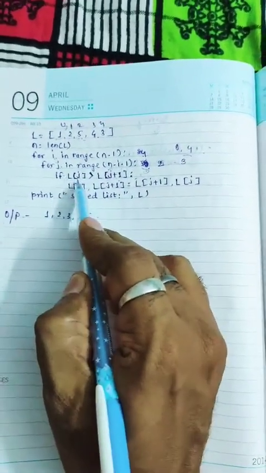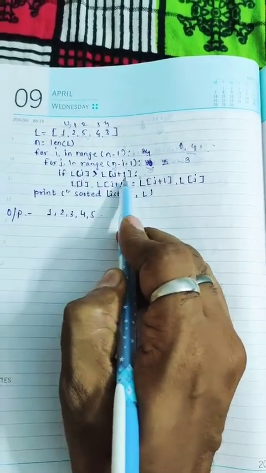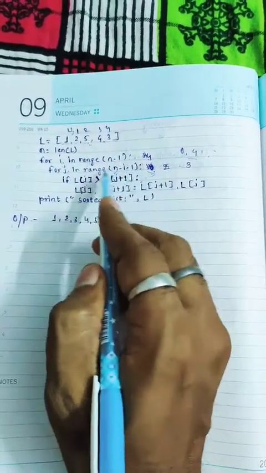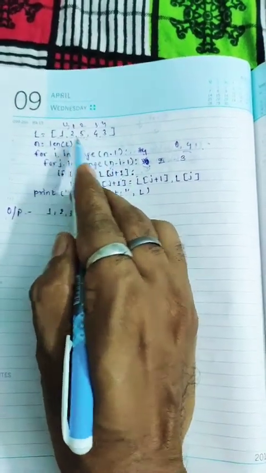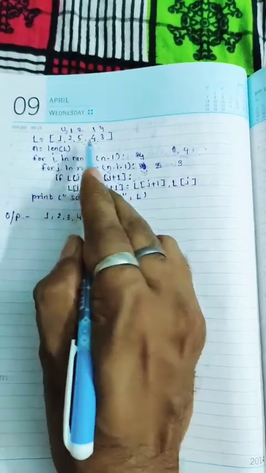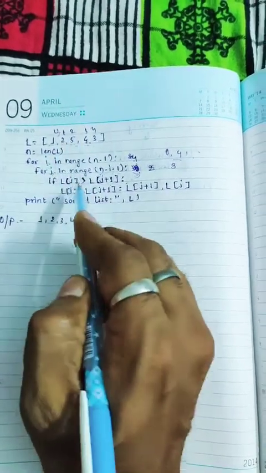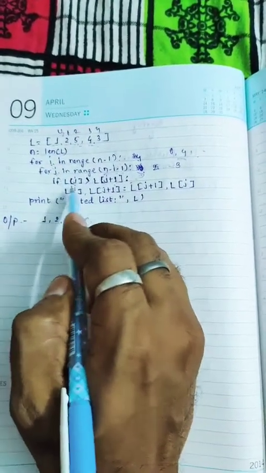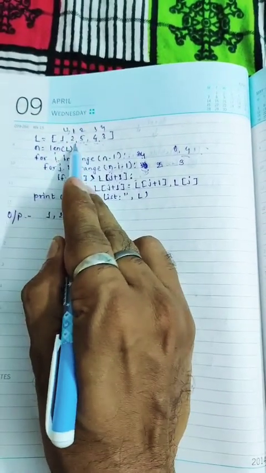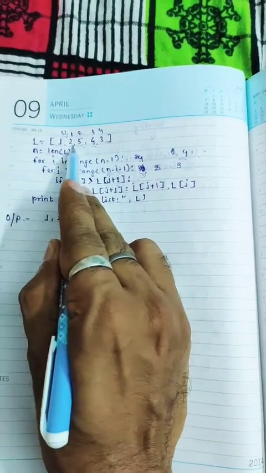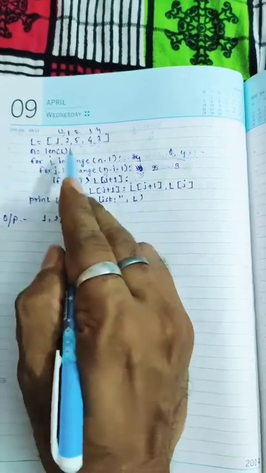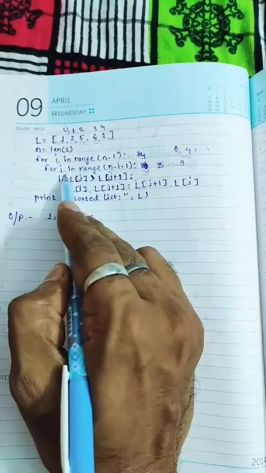Now if j is greater than j plus 1, in the first case the range is 3, 0 to 3. In the first iteration of i, j's range is 0 to 3. So let's check the condition. If j is greater than j plus 1, so this is j and this is j plus 1. This condition is false, so no need to change.